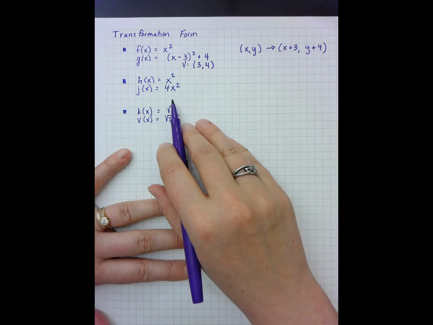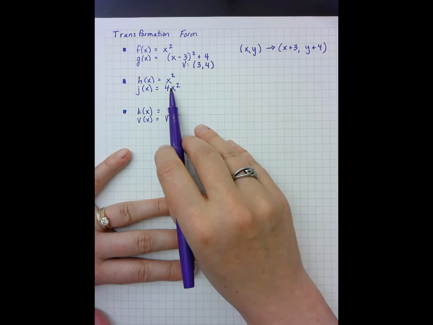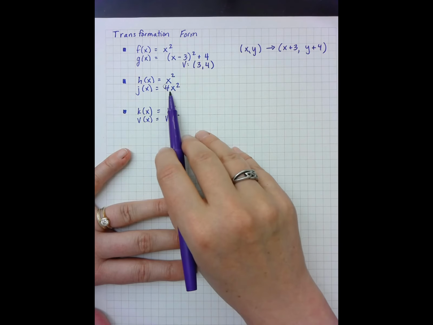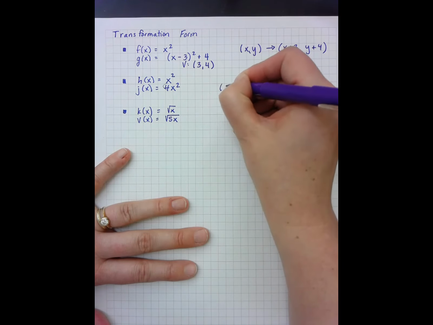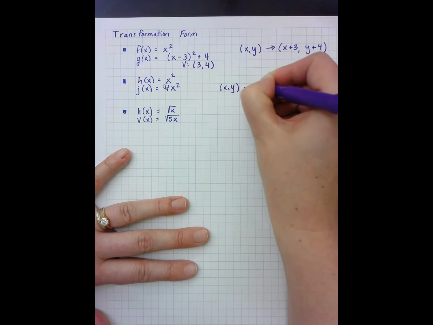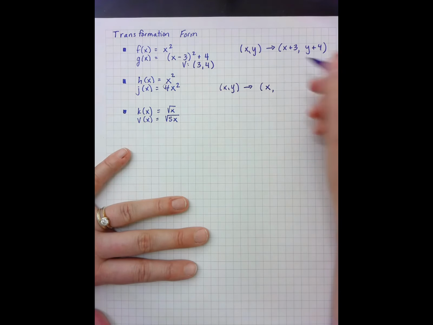Another transformation that we looked at in this section was when our entire function gets multiplied by something. In this case, our entire function is multiplied by 4, and that affects our output. So x stays the same, but our y's get multiplied by 4.